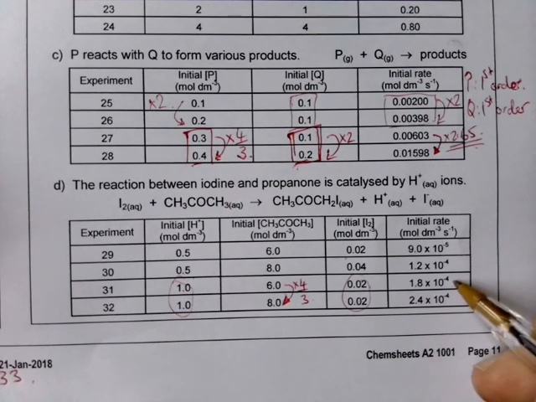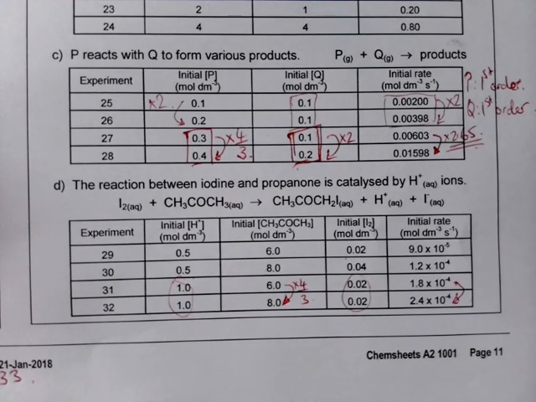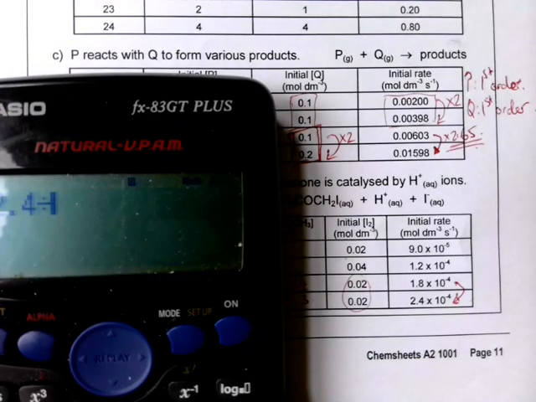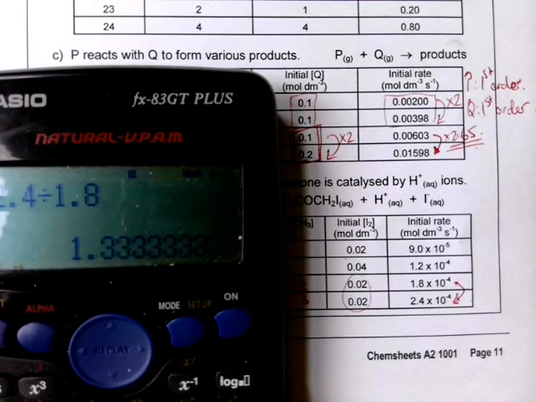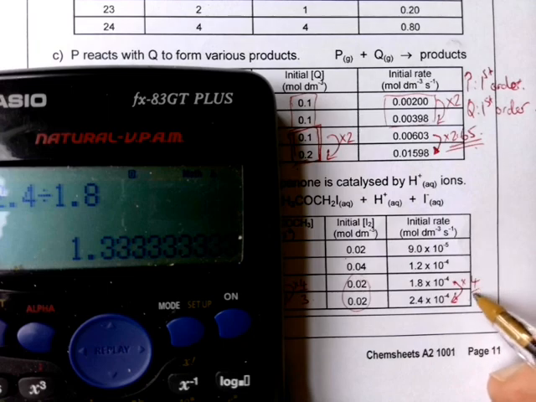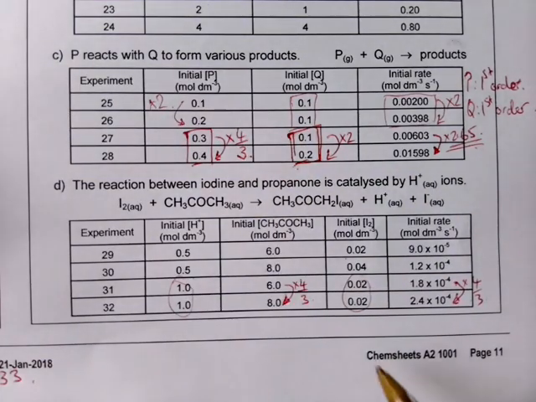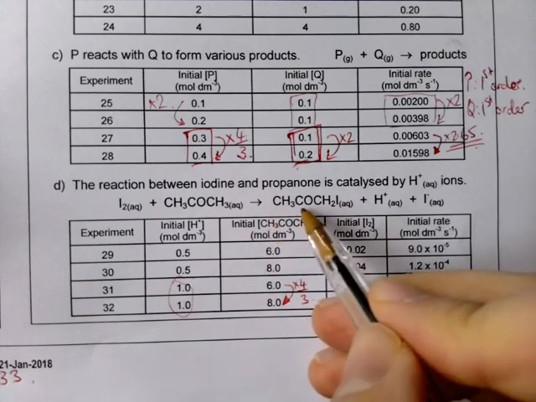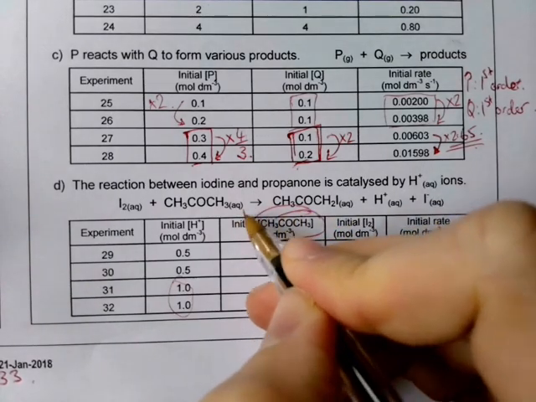And what is the change here? Well, if I do 2.4 divided by 1.8, I get times by 4 divided by 3. So I've changed this by 4 over 3, I've changed this by 4 over 3, which means that this must be first order.